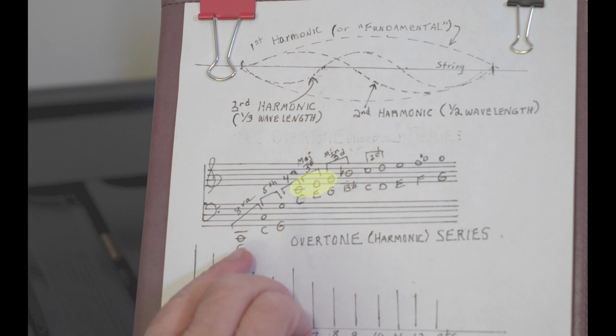And while you think that this string is vibrating in one segment, what you're not aware of, if we were able to freeze that in time, you will notice also that same string is dividing into two parts, and that would be considered the second harmonic. And if you follow this line, you'll notice it's dividing into three segments, and that would be considered the third harmonic. And so a string, when it's vibrating, is very complex. If you could freeze it, you'd be able to count all of those.